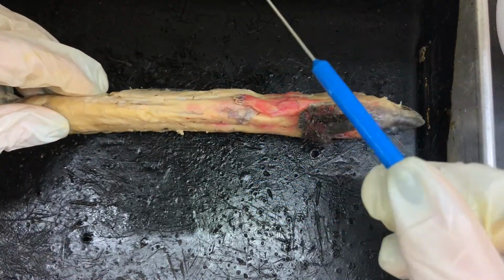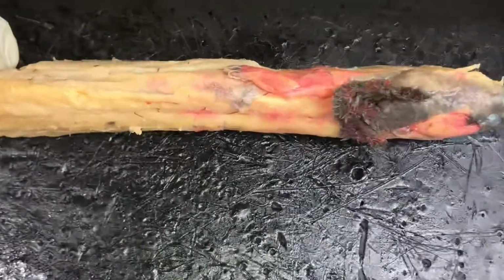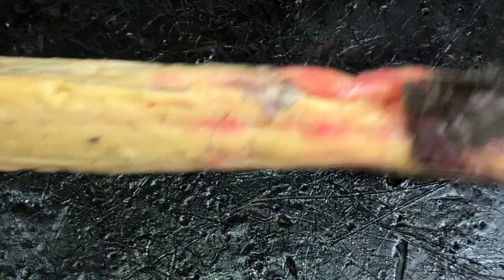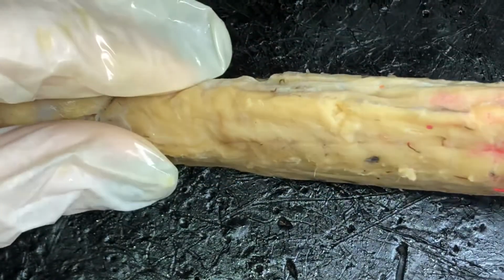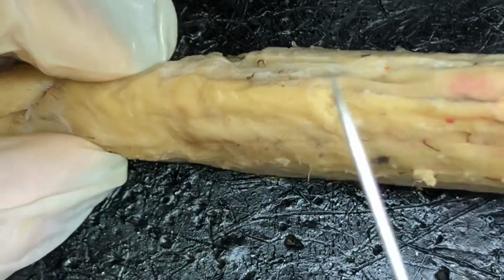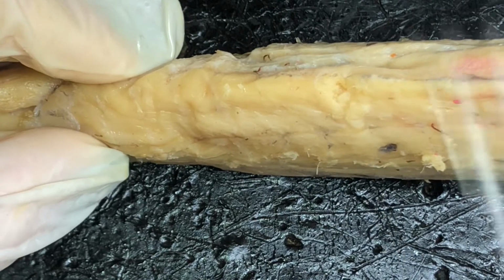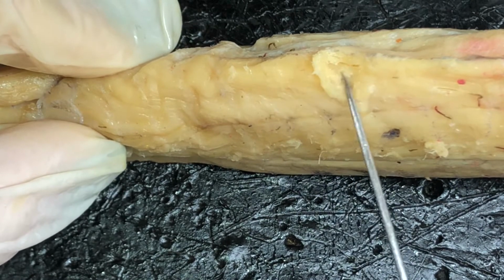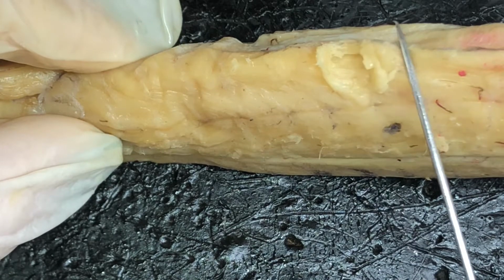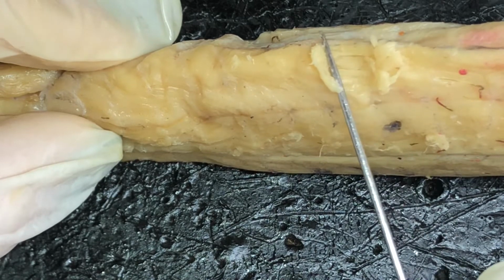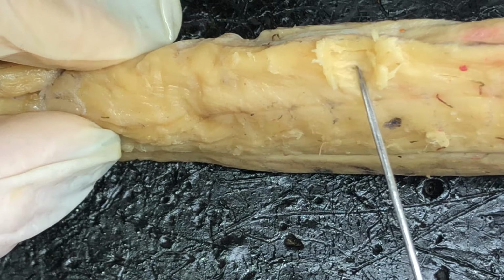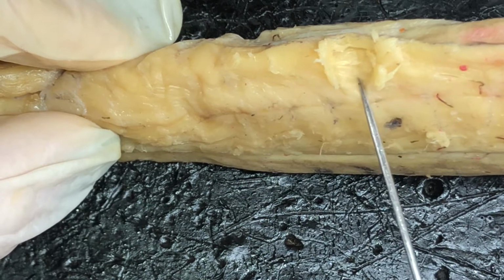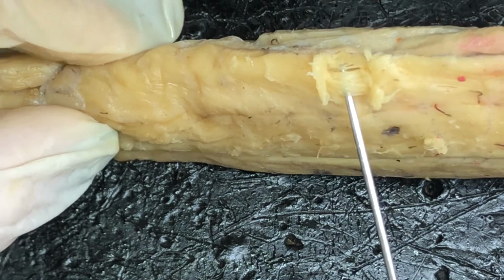We're going to take a look at the external and internal oblique. So here we go, we're going to try to zoom in, get that to focus. We have the external oblique here being reflected back, and here as well. Under the external oblique, you have the internal oblique right here.